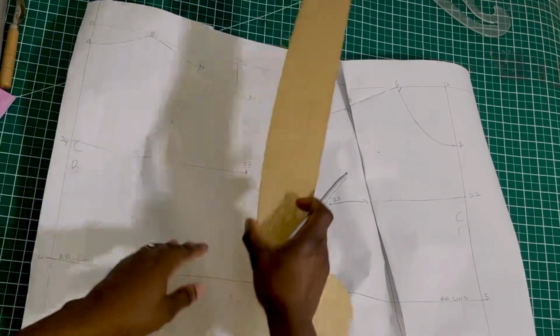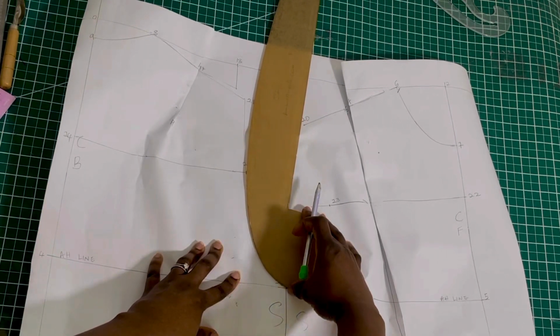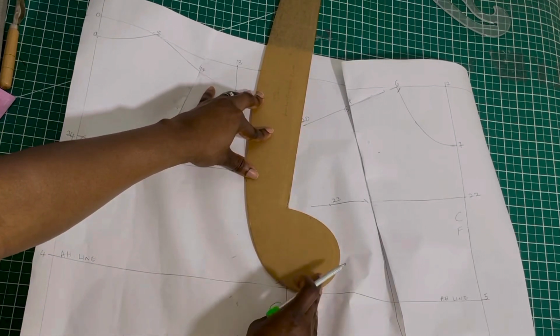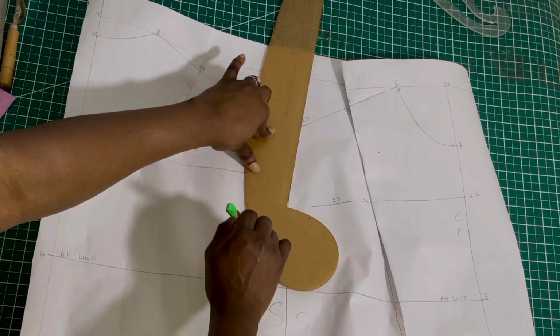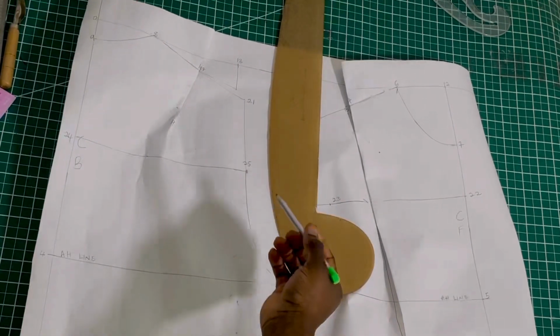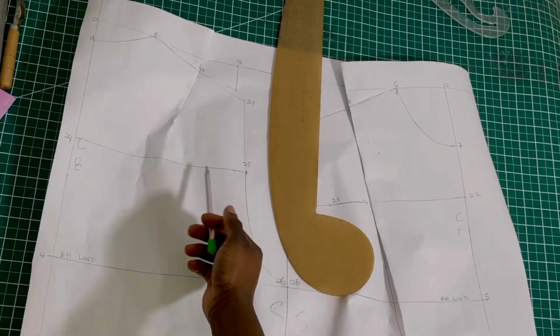You can see that it's looking funny already, and this is just trying to let me know that this person that has this pattern has a bit of excess skin at the side or at the armhole area.